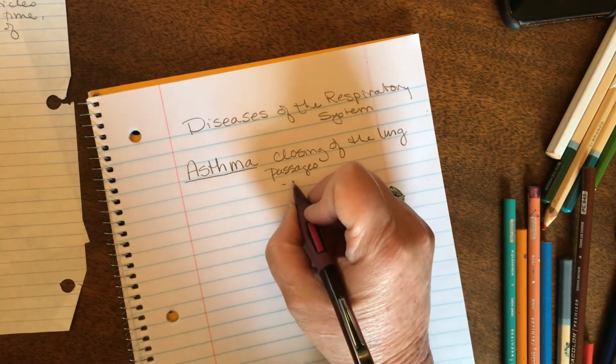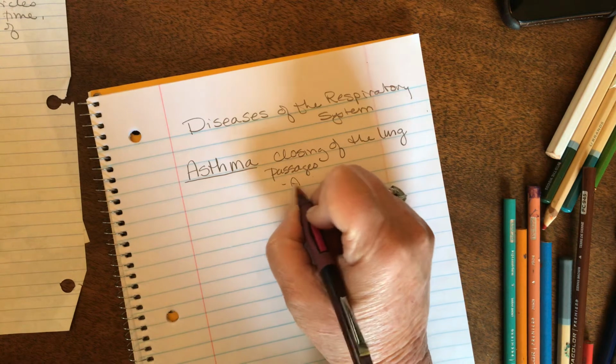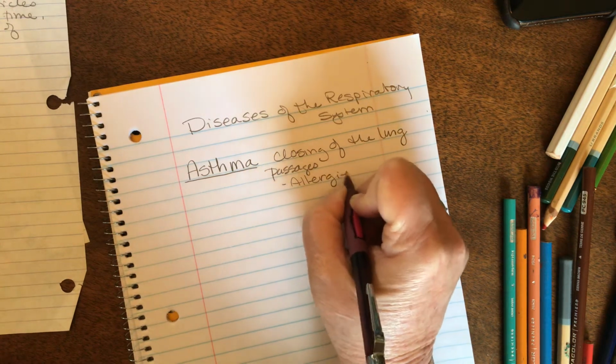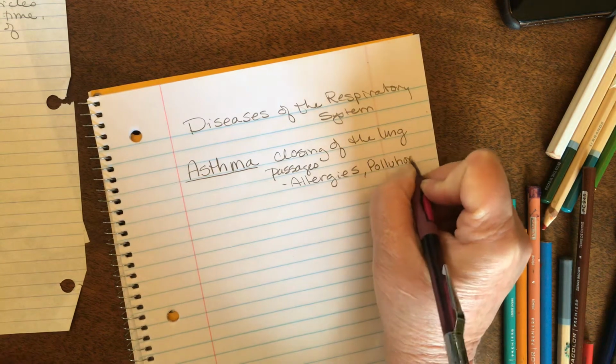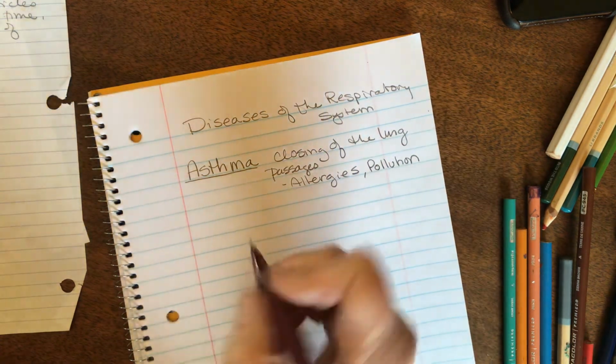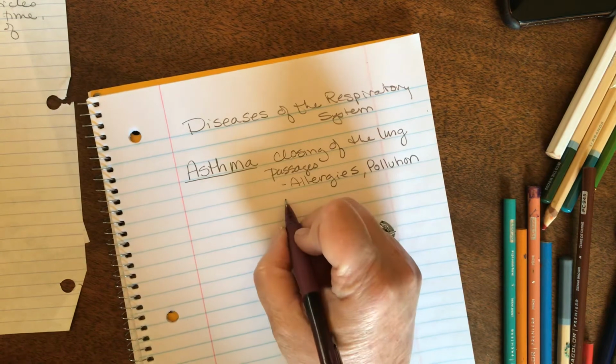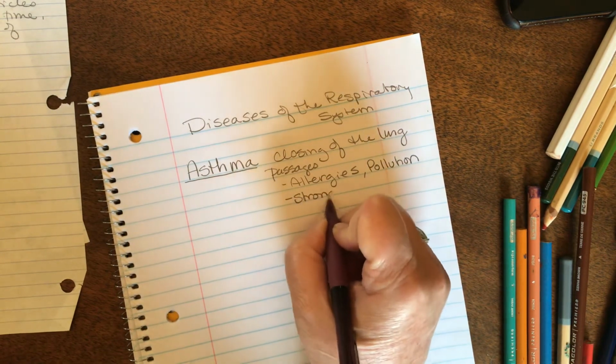So we think of this as something that can be triggered by allergies, pollution, strong odors even.